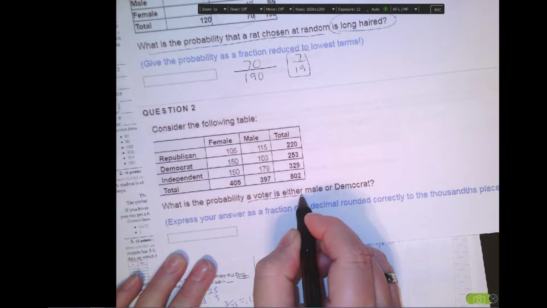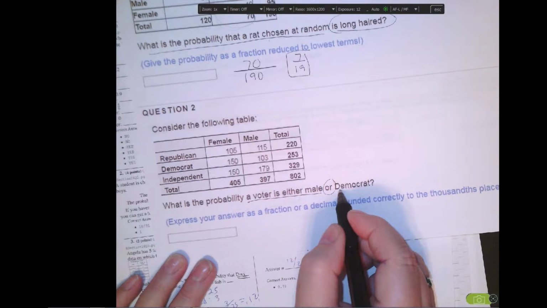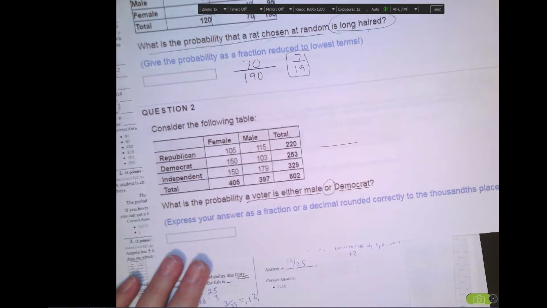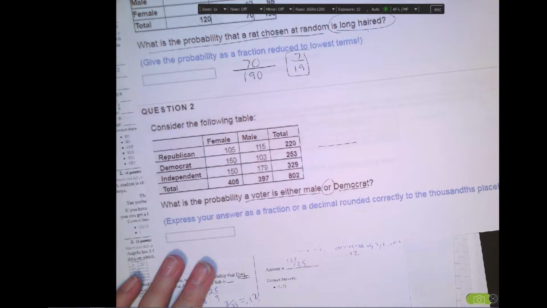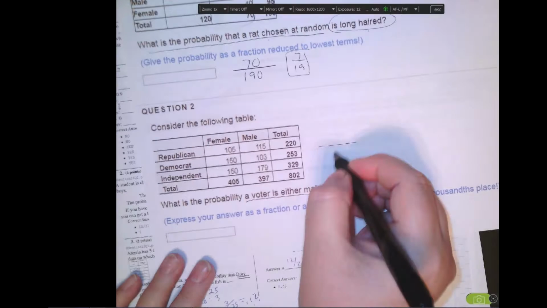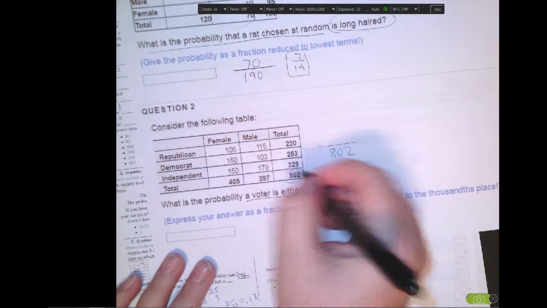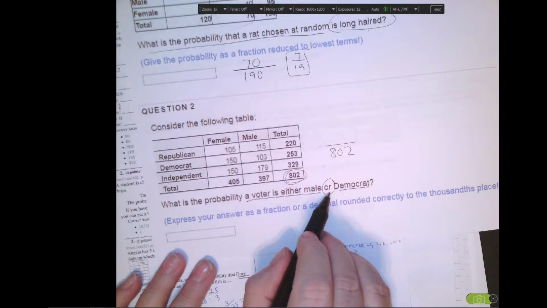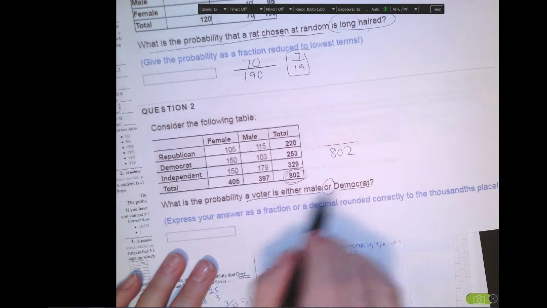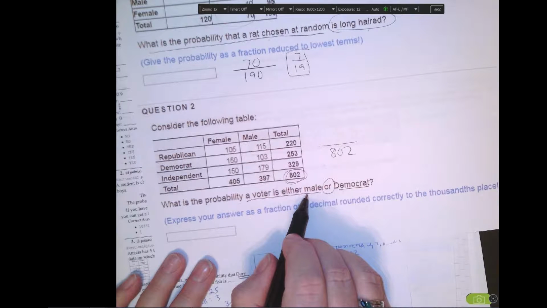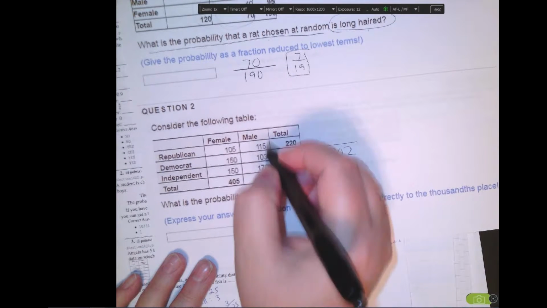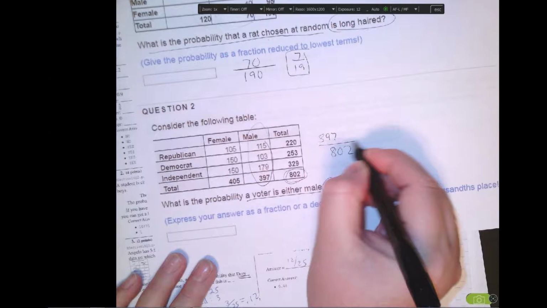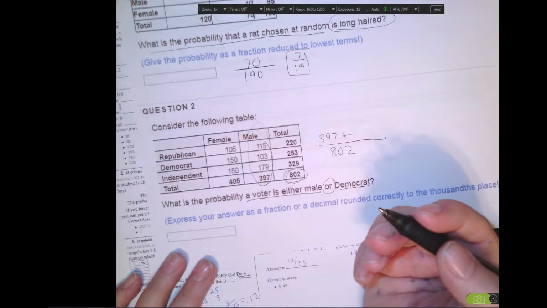What's the probability a voter is either male or Democrat? So who are we picking from again? What's our denominator? 802. We're picking from everyone. It's 802. And then you've got to be careful of or and and. If it's or, if you meet either of these qualifications, you count. So a male, look at the total males. We have 397. But you don't have to be both things, it's just either.